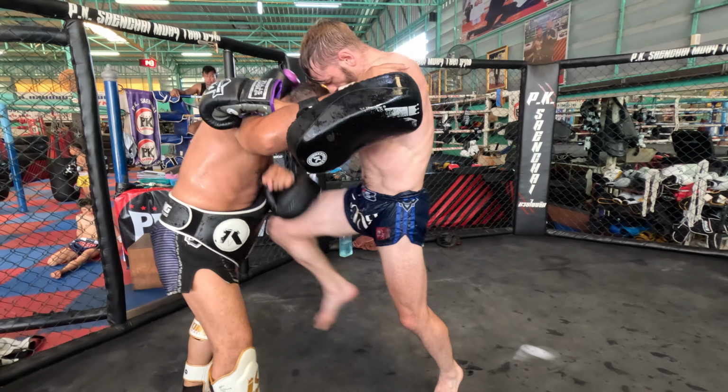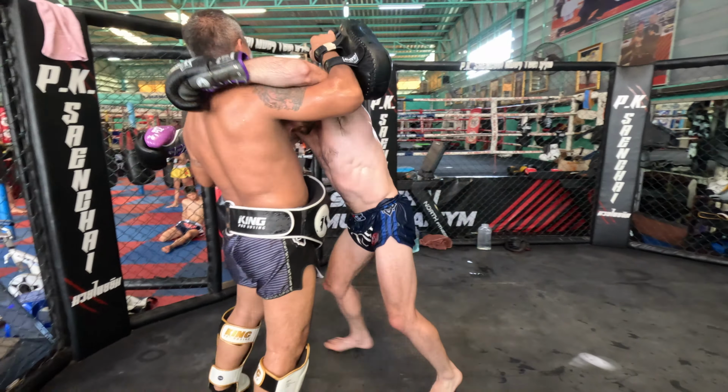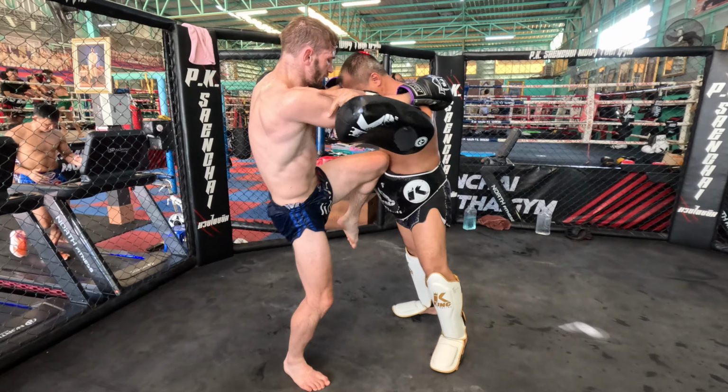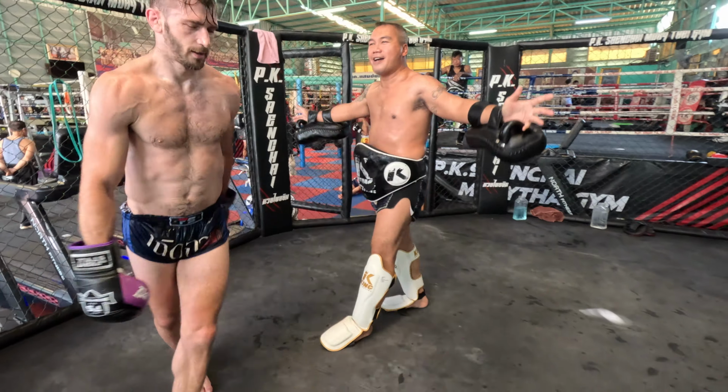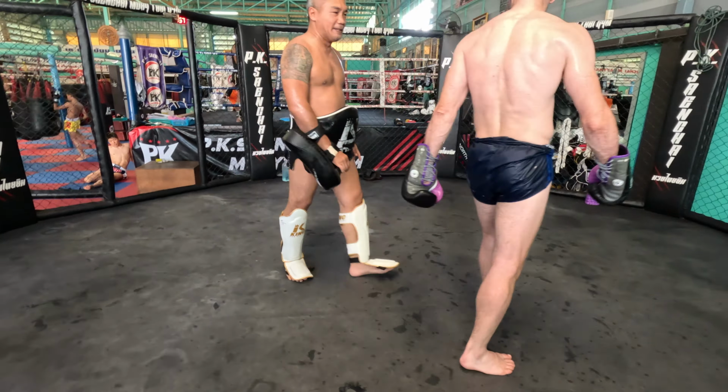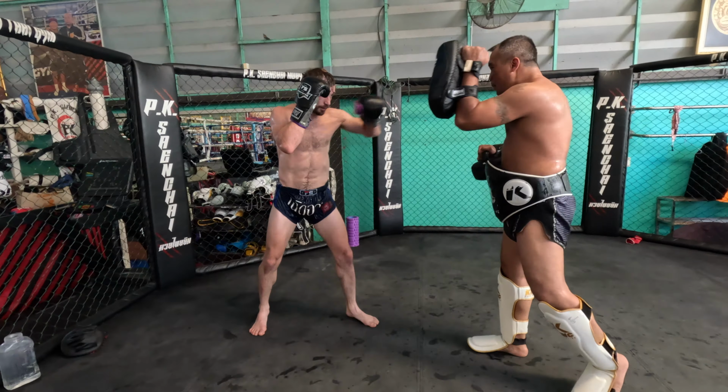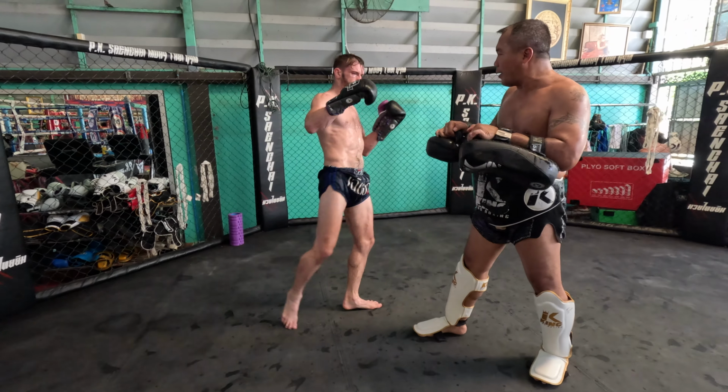Now here I'm using both knees, but against the southpaw fighter you have to be careful with how much you use your left knee because of their right hand. Because it's in the lead, they're able to kind of maneuver that left kick, left knee, so they can actually parry your left knee.